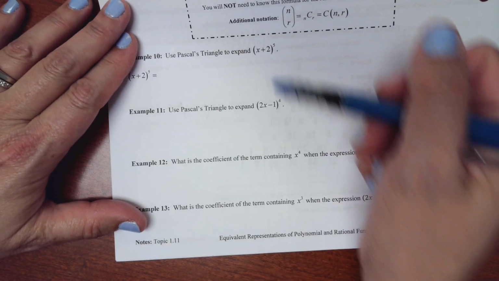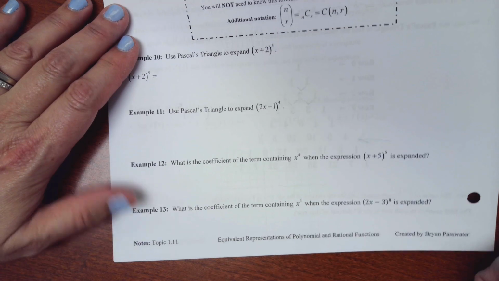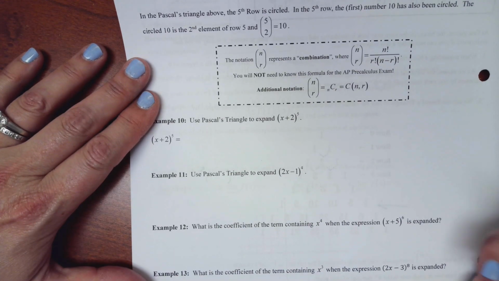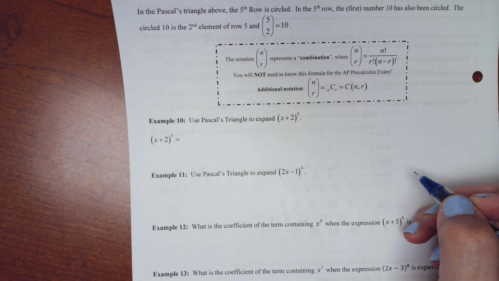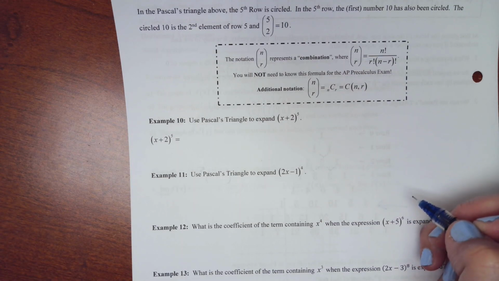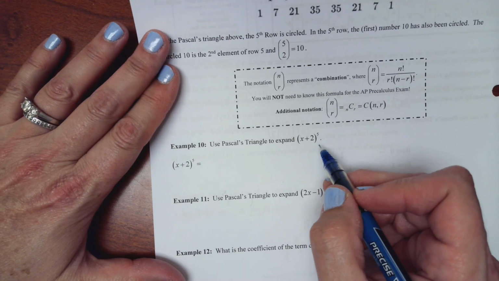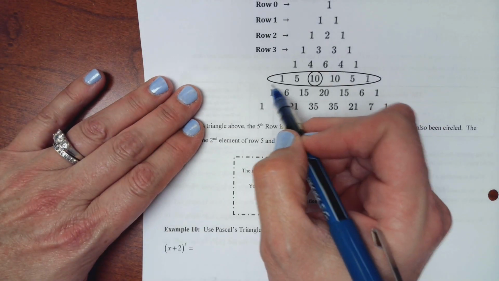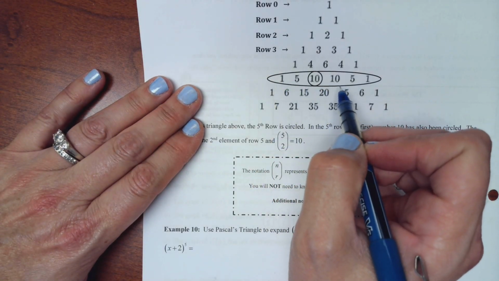All right, so I'm going to go ahead and do all these examples, so skip ahead if you don't want to watch the ones that we already did. And I got one extra one to do. All right, so we got x plus 2 to the 5th. So row 5 is this guy right here: 1, 5, 10, 10, 5, 1.